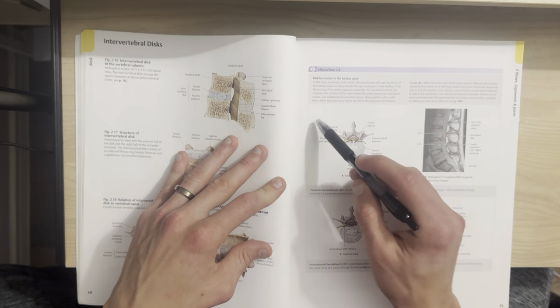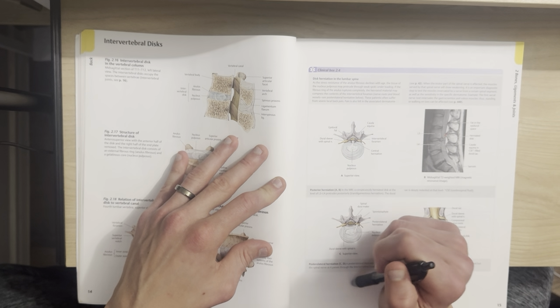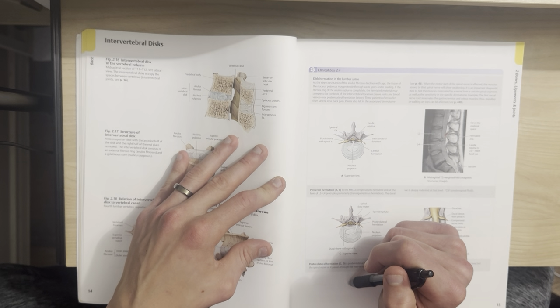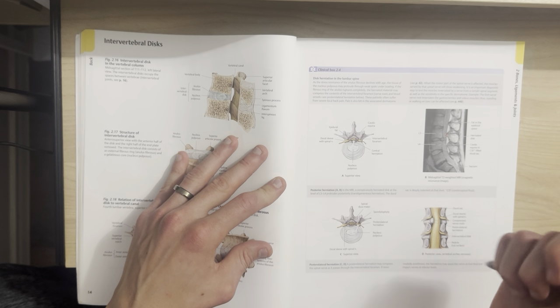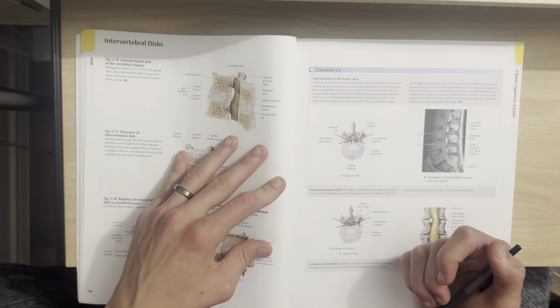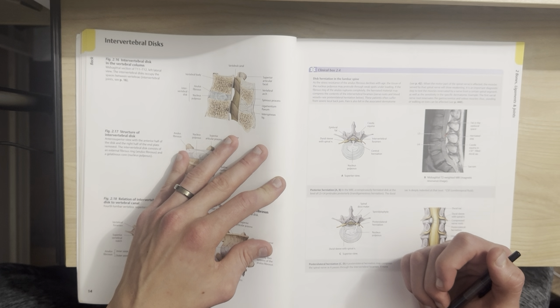Now, disc herniation in the lumbar spine. As the stress resistance of the annulus fibrosus declines with age, the tissue of the nucleus pulposus may protrude through the weak spots under loading. Okay, I was right. How about that? If the fibrous ring of the annulus ruptures completely, the herniated material may compress the contents of the internal intervertebral foramen, or the nerve roots and blood vessels.